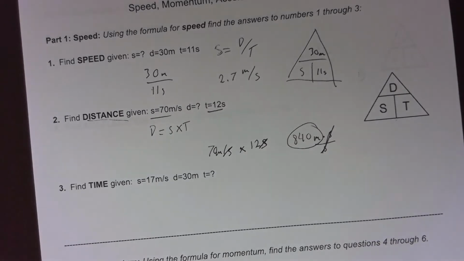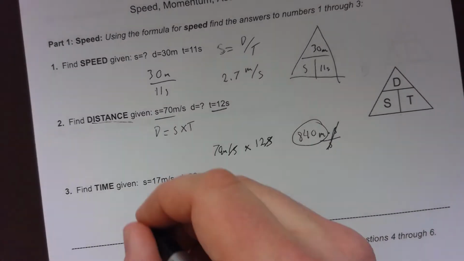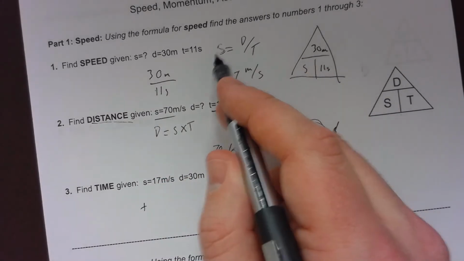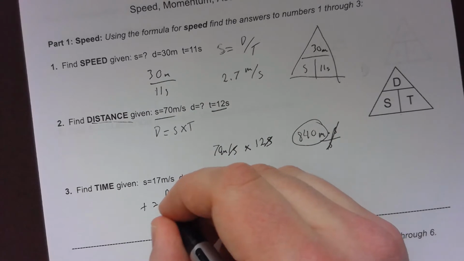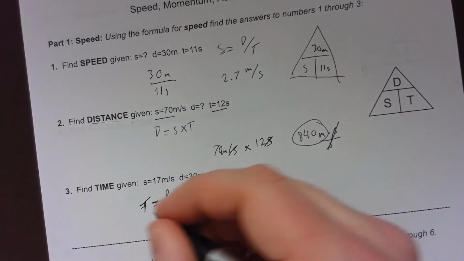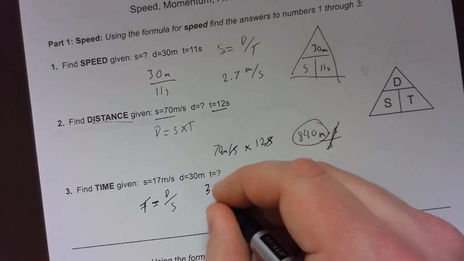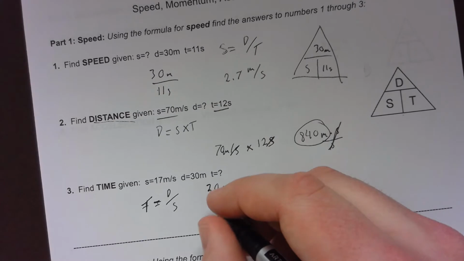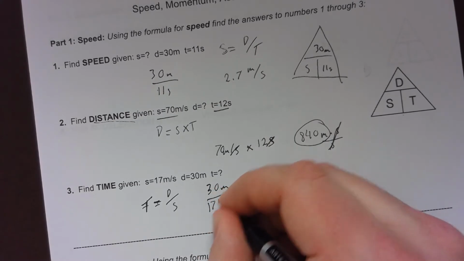Okay. Now find time when we're given that. So if speed is distance over time and distance is speed times time, time is going to be distance over speed. So we take our 30 meters divided by our 17 meters per second.